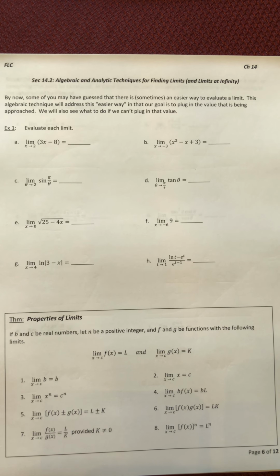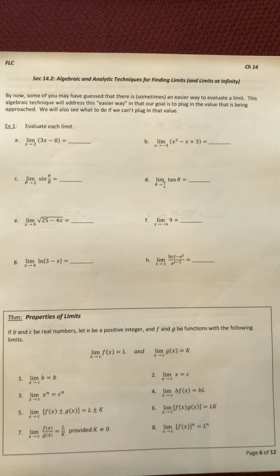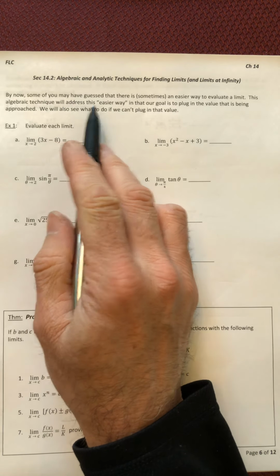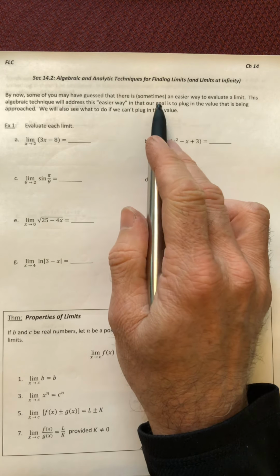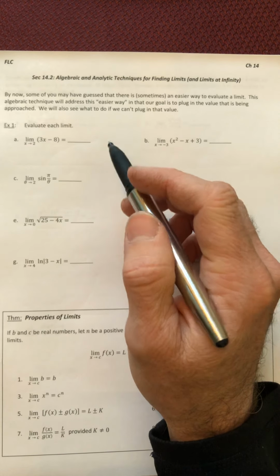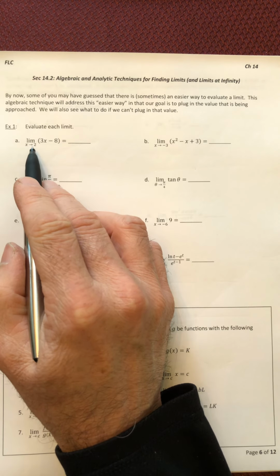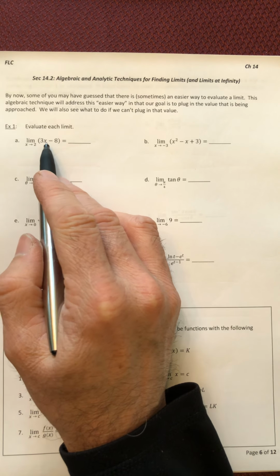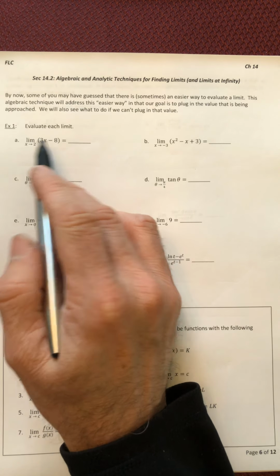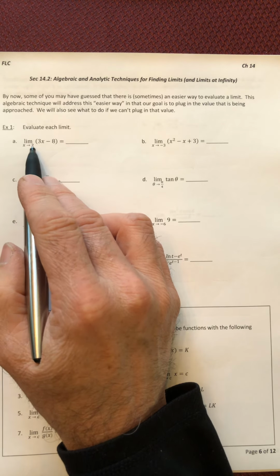All right, let's go ahead and talk about section 4.2. So this is where we're going to be using some algebra to evaluate these limits. Some of you already know, or might have guessed, that there might have been an easier way to evaluate, especially when we were looking at the table. If you plugged in the x value and got an answer, then that would be the limit.